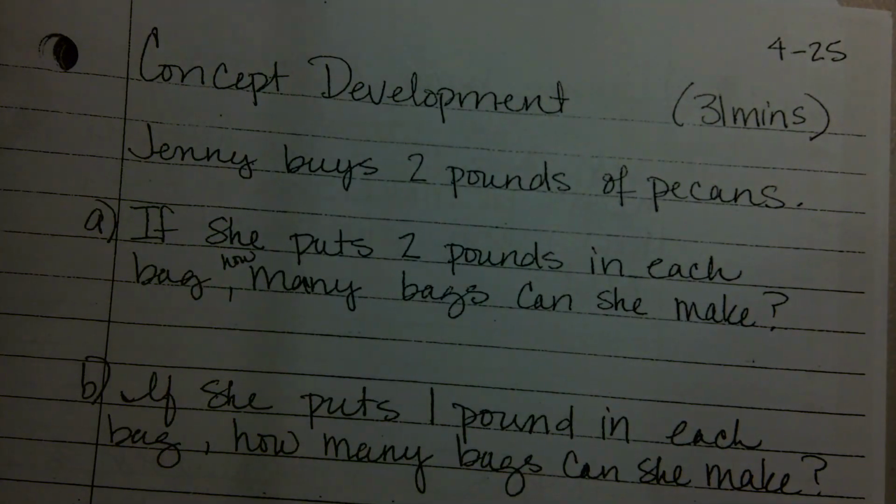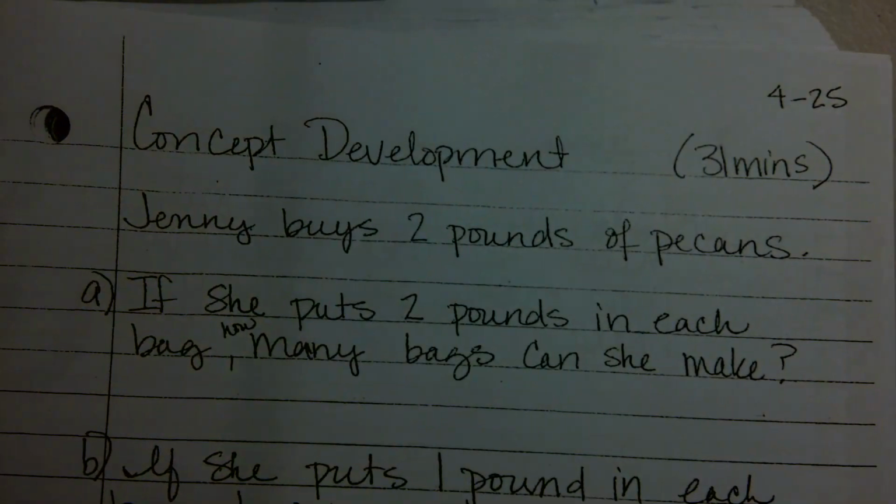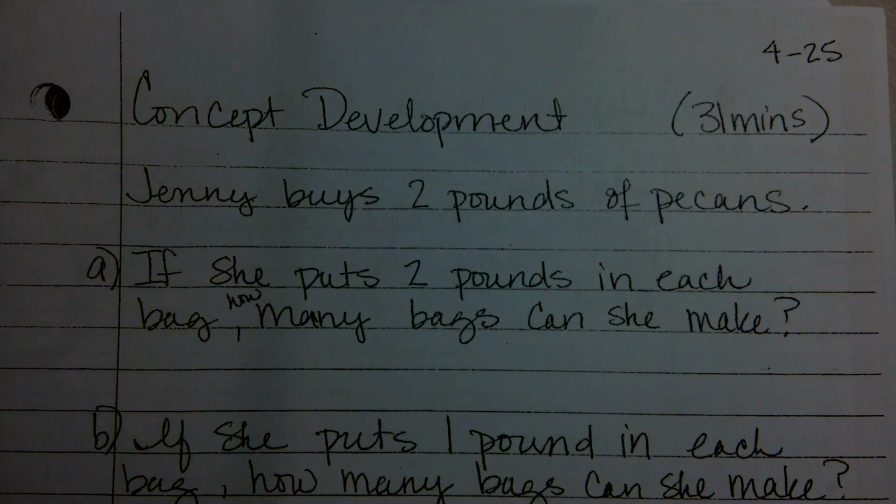Welcome to Engage New York, Module 4, Lesson 25. This is your concept development. And our learning objective for this lesson is: I can divide a whole number by a unit fraction.